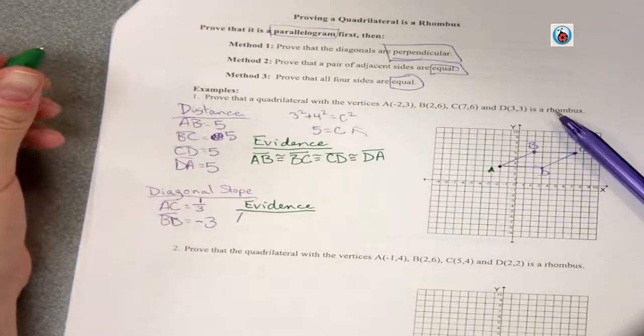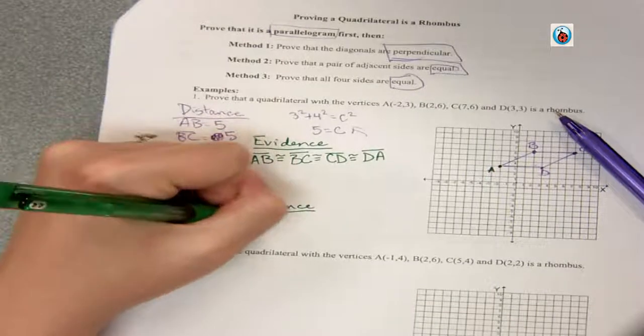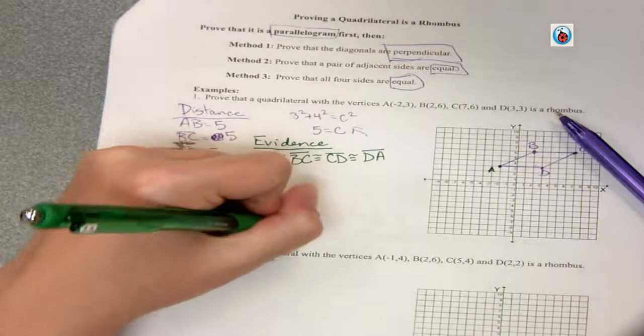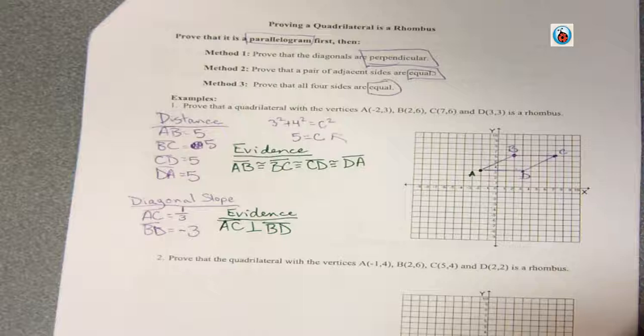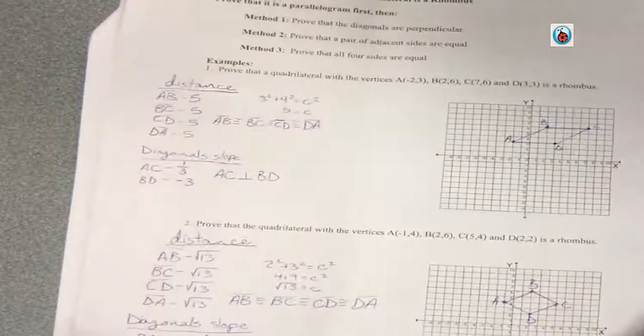It is AC, perpendicular to BD. Awesome. Okay, that's pretty easy. Now, I want you to do one on your own. All you're doing is finding the distances and the diagonal slopes. Okay? So pause it and do it, and I'll show this. Alright. Here are the answers.